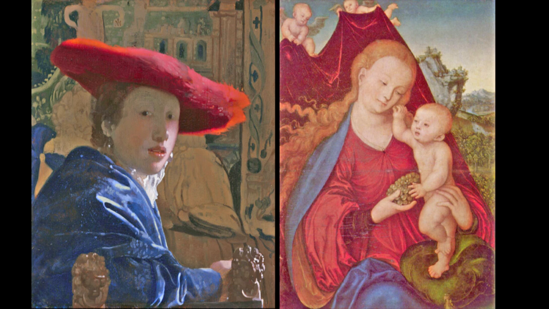It's at the Alte Pinakothek in Munich. The Madonna's face is at the same angle of view again as the girl with the red hat.